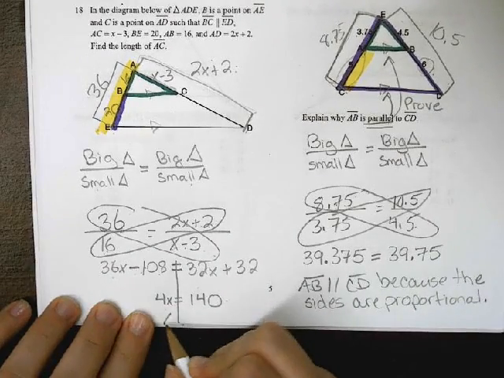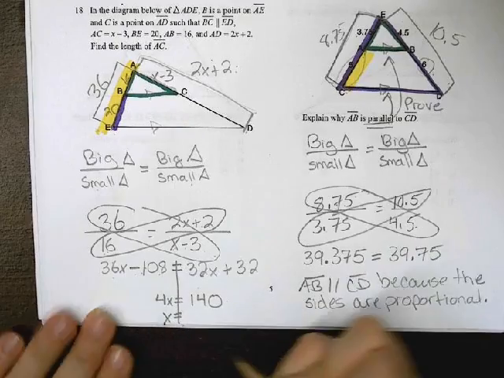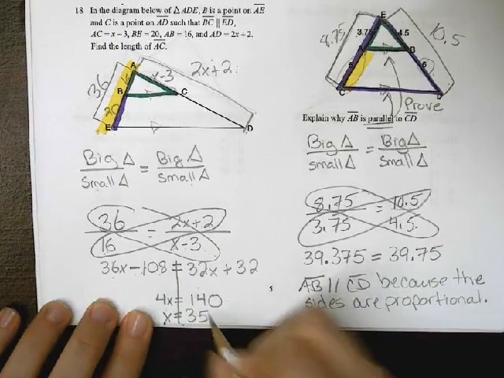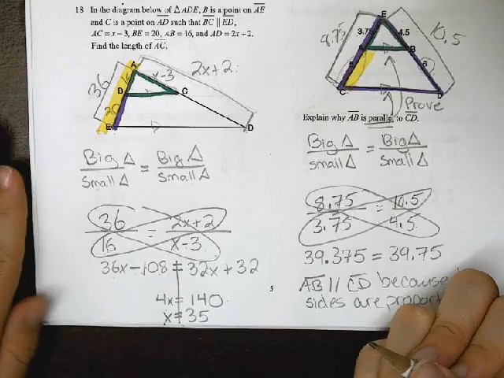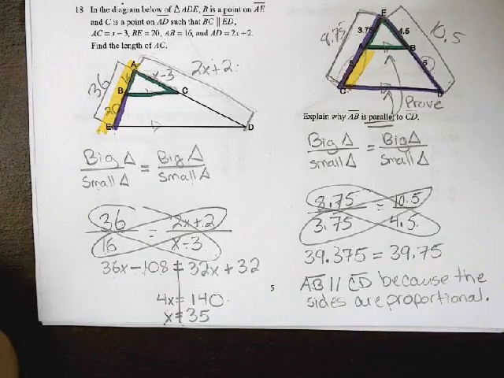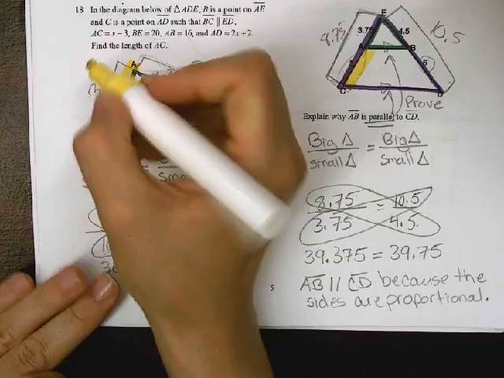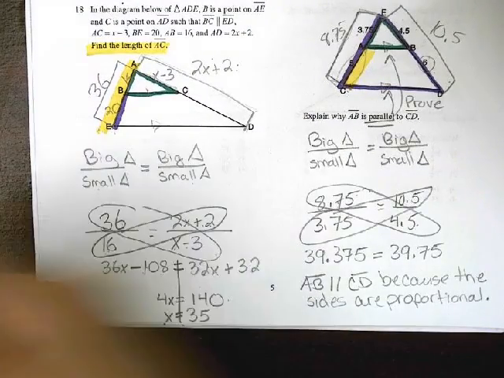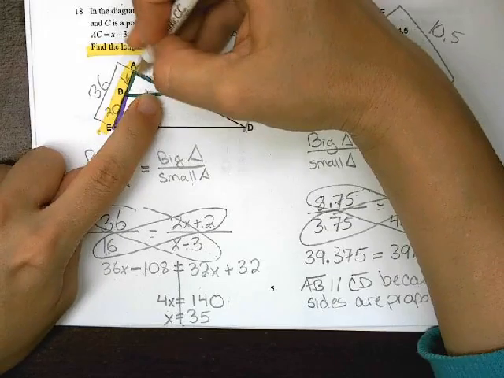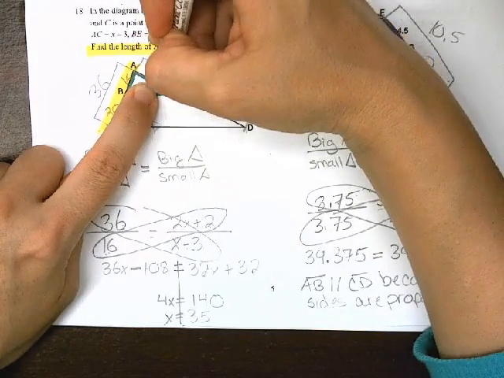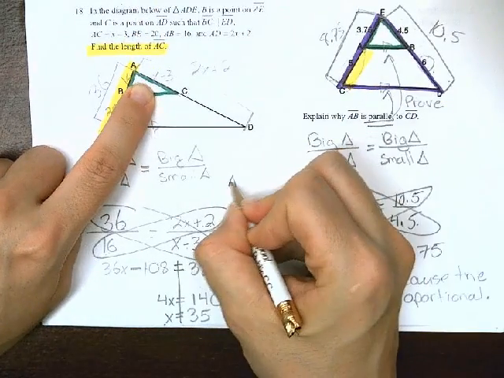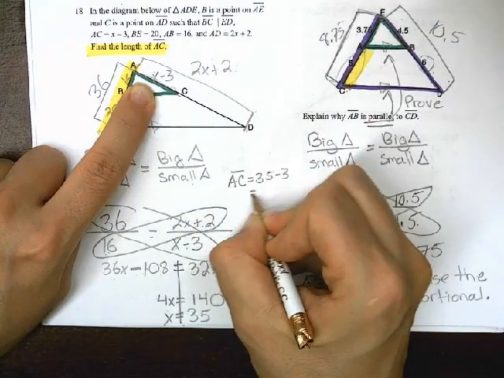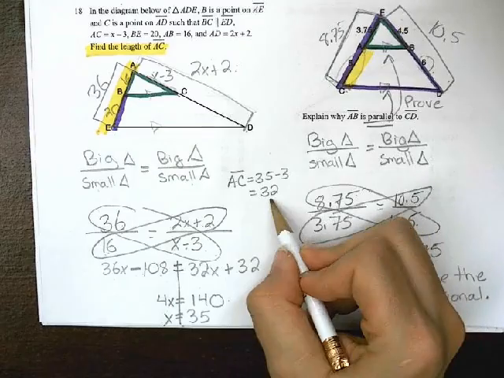What does x equal? 35. I like 35 much better. But is that what they asked you for? We want to find the length of AC, which is right here. So I just do 35, take away 3. So AC equals 35 minus 3, which is 32. And this is my final answer.